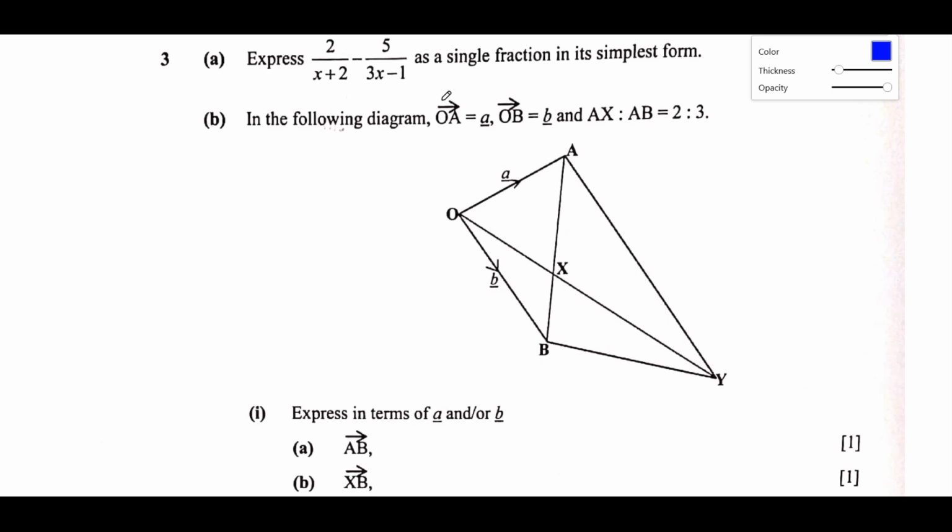In this video we are going to look at mathematics paper 2 for the year 2024 for GCE, and we are starting from question 3. Express 2 over x plus 2 minus 5 over 3x minus 1 as a single fraction in its simplest form. We have two fractions. The first fraction is 2 over x plus 2. The second fraction is 5 over 3x minus 1. You just have to know the steps that are followed whenever you're dealing with such a problem.